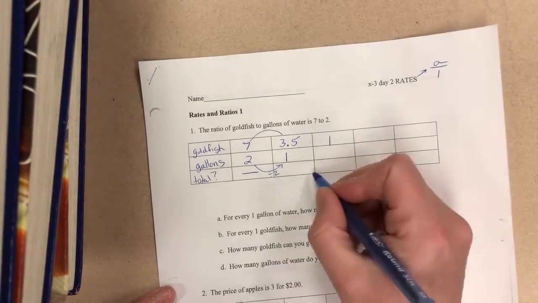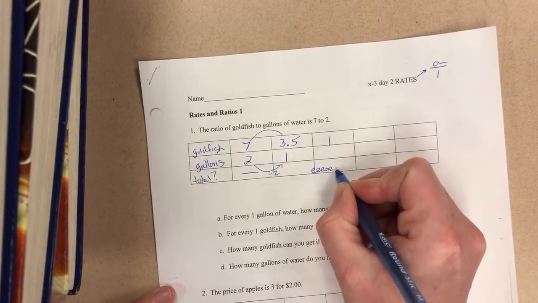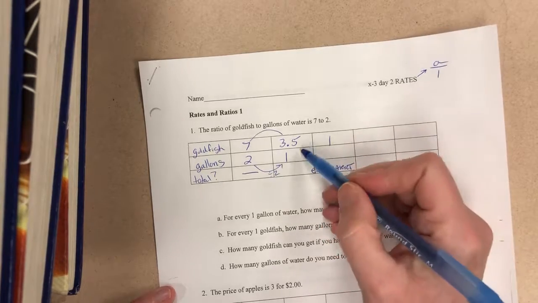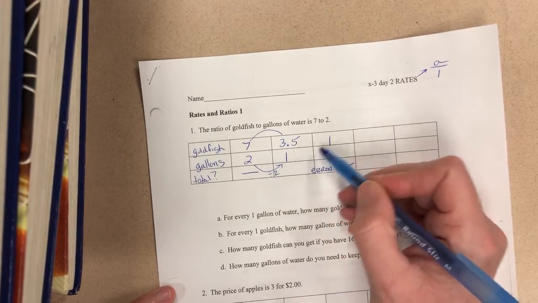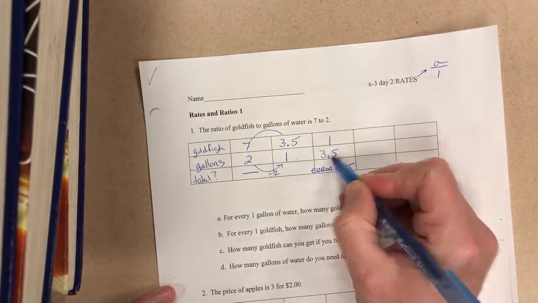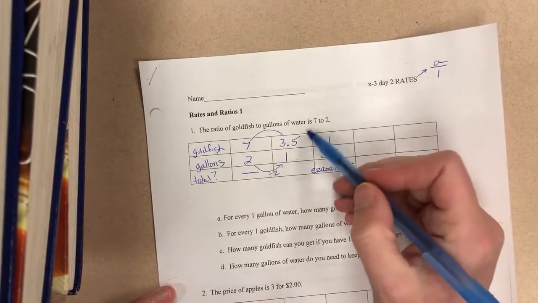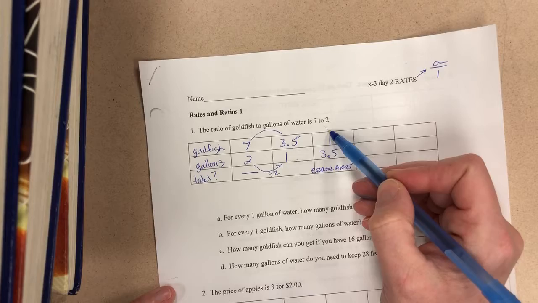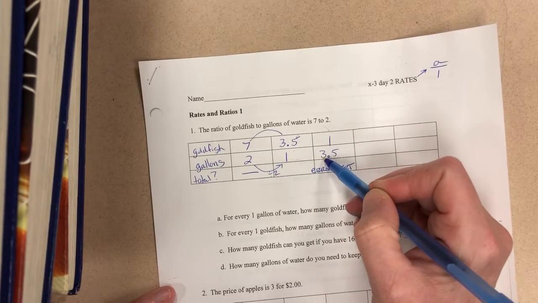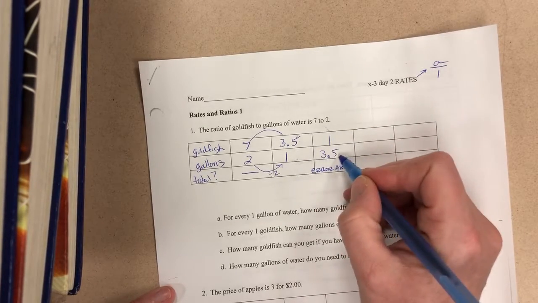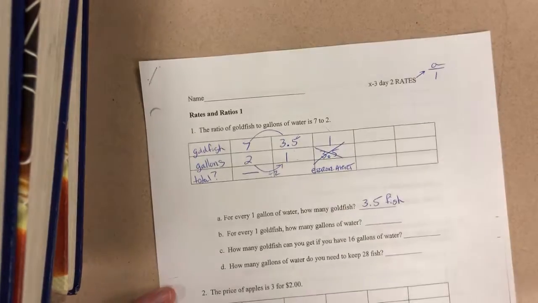Now, the big error alert that I see students make here is they go, oh, if this is 3.5 to 1, then this is 1 to 3.5. That's not going to be true, because 3.5 divided by 3.5 gives you 1, but 1 divided by 3.5 does not give you 3.5. So this is false.